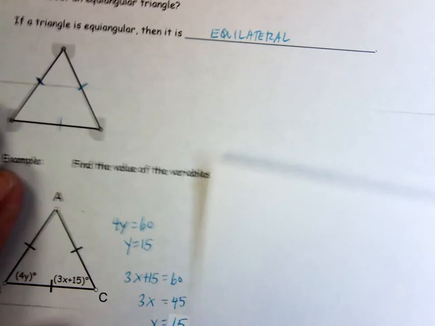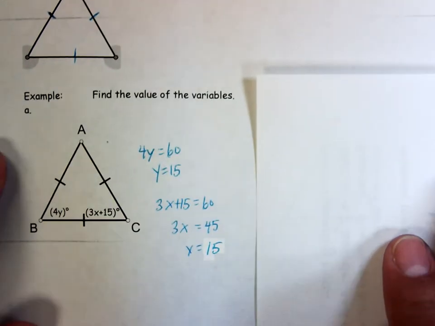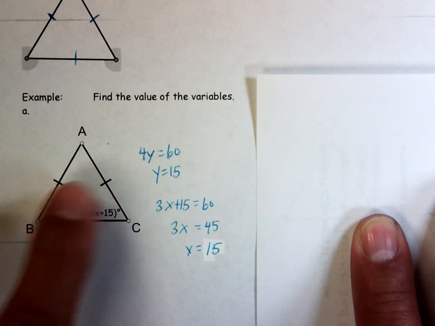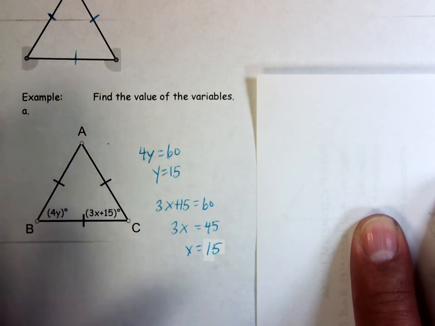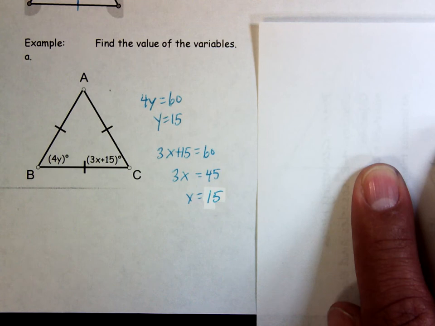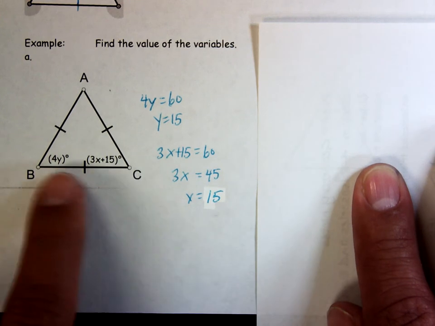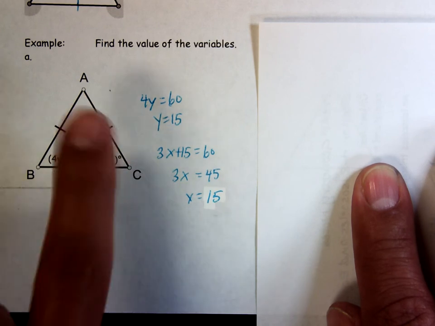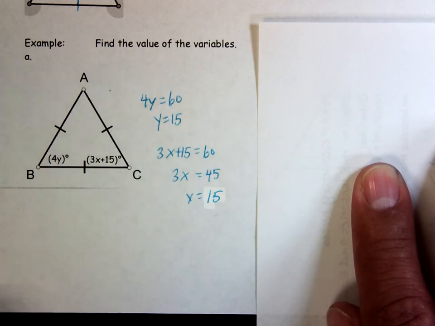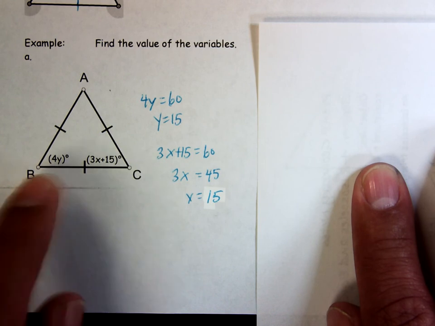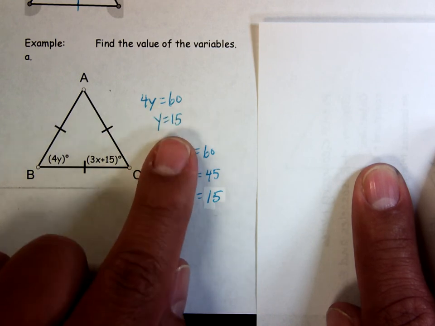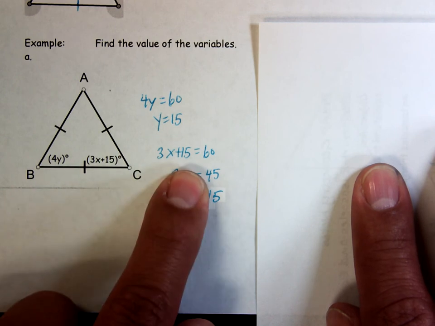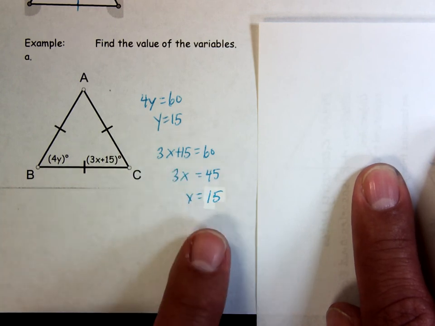So now, what does the problem look like? Find the value of the variables. It tells me all my sides are the same, so three sides of my triangle are the same. And if all my sides are the same, we have to remember that all my angles are the same. And if all the angles are the same, they must all be equal to 60. So 4y must be equal to 60. y equals 15. 3x plus 15 must also be equal to 60. Solve for x and you get x equals 15.